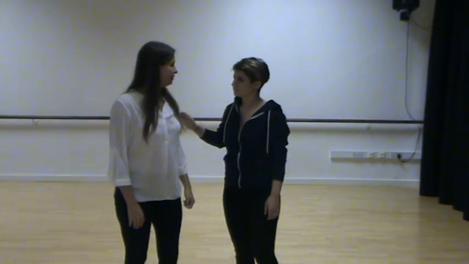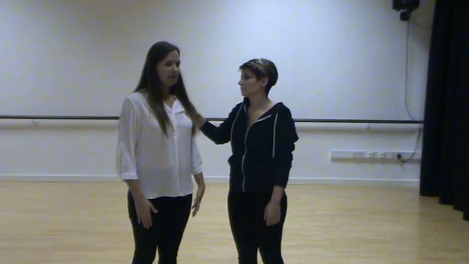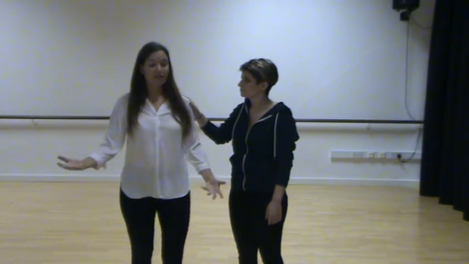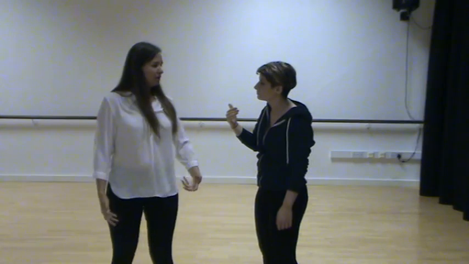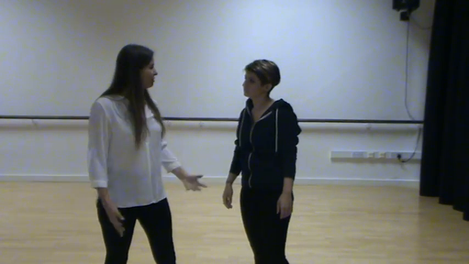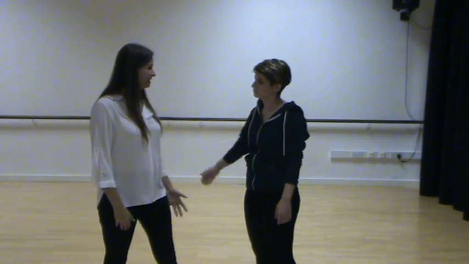So say if Georgia pats me on the shoulder in kind of a consoling way, she might be patting me on the shoulder to get my attention. But she might be patting me on the shoulder in a consoling way, but as if she doesn't really mean it.